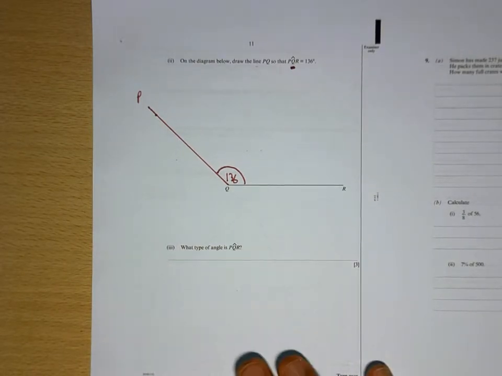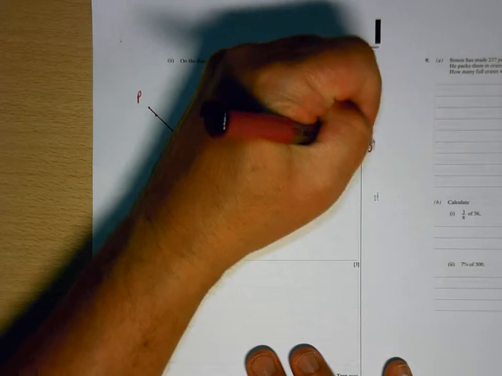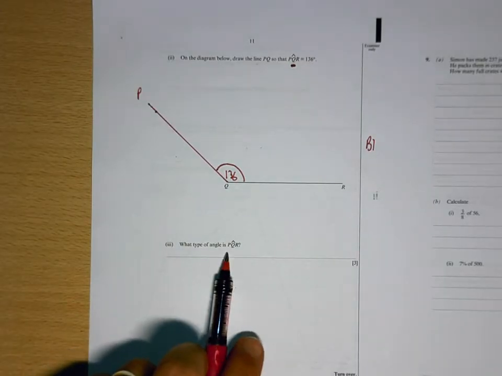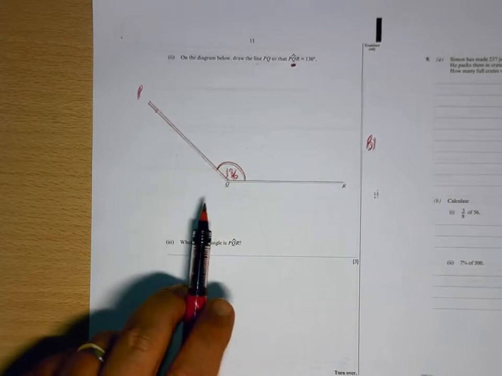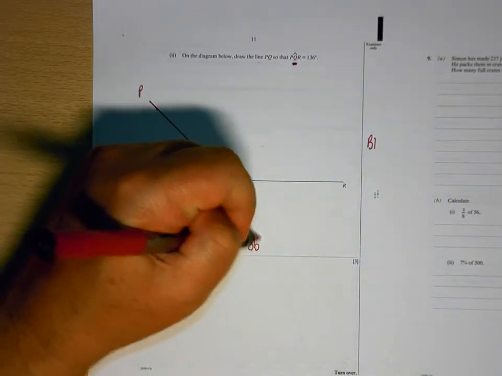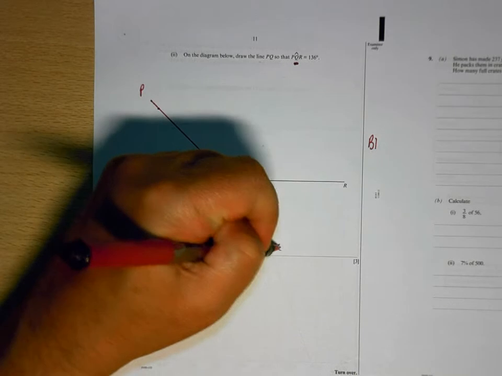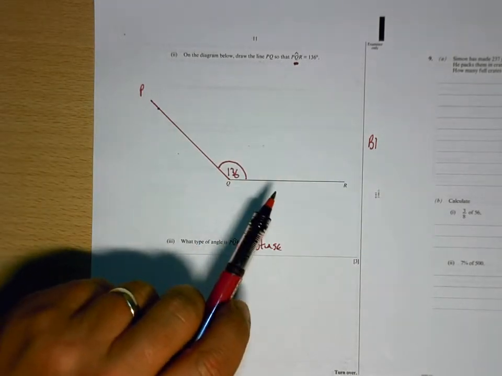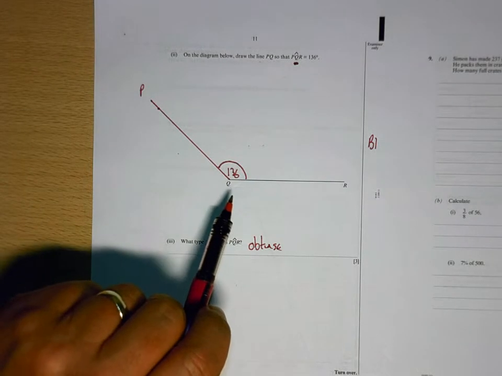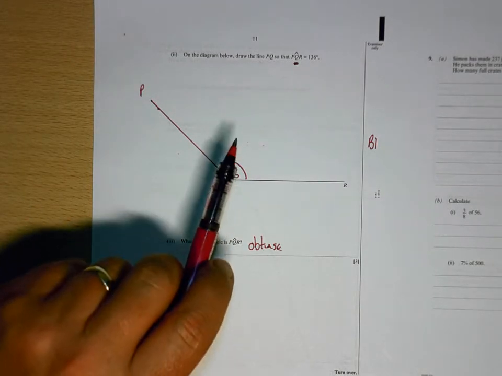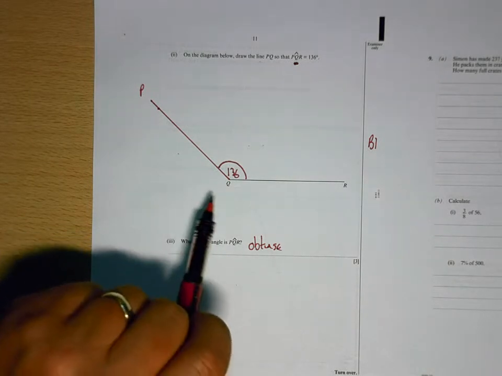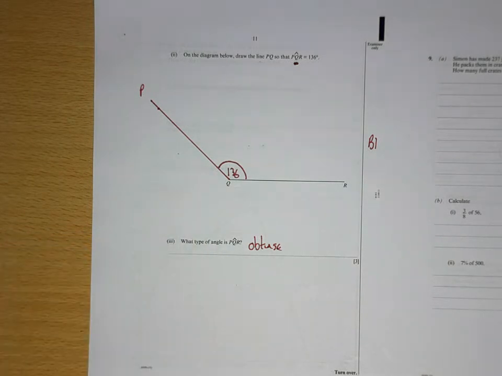So you've got 1 mark for that, and you've got 1 mark for knowing that this is an obtuse angle. Okay, that's another one of those maths terms that you need to know. An acute angle would be smaller than 90 degrees. A right angle is 90 degrees. An obtuse is bigger than 90, less than a straight line, 180. And if it's bigger than a straight line, it would be reflex. 1 mark for that.